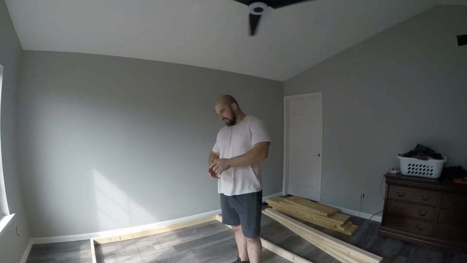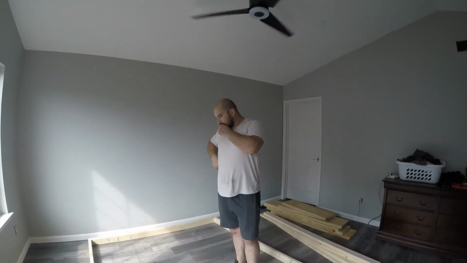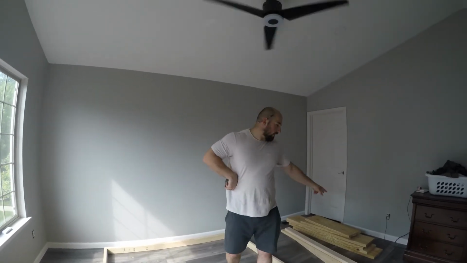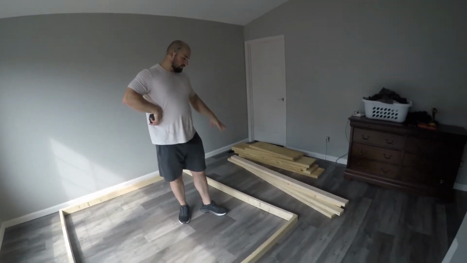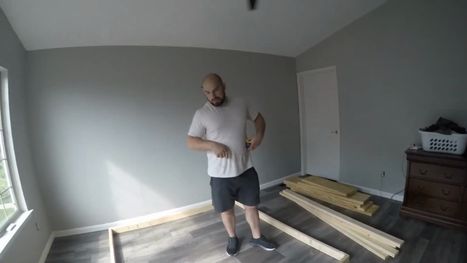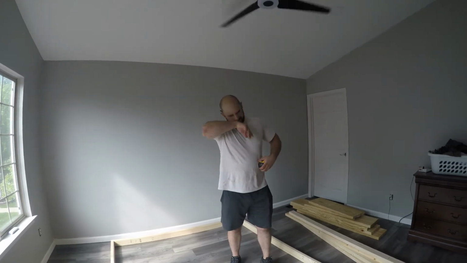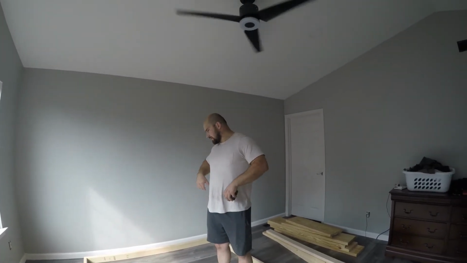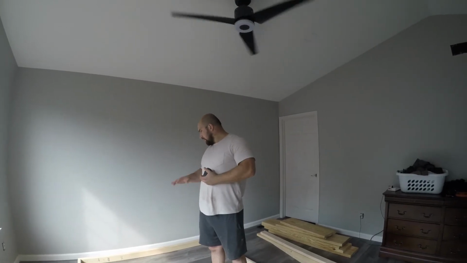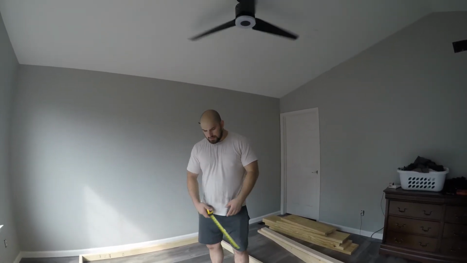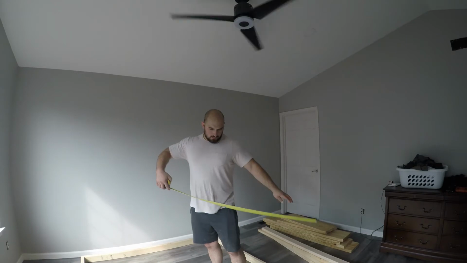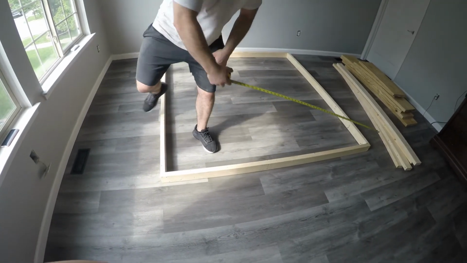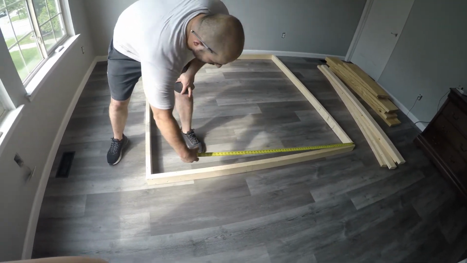Alright, let's go. So I got the wood all cut. I have everything cut. The base, the actual framework. One of the things I was talking about downstairs when we were going through the measurements of all of this is how I said to subtract the width of the 2x4. So the king bed is 76 inches wide. So these ones I made 76 inches.